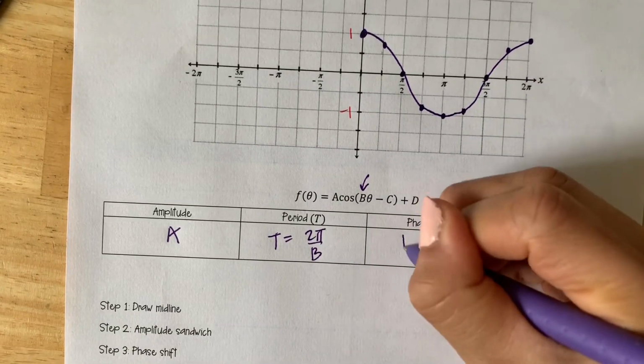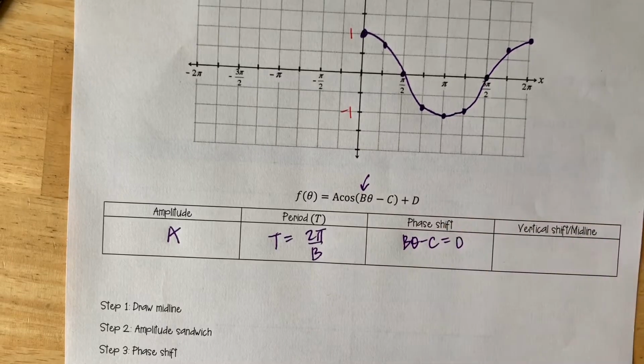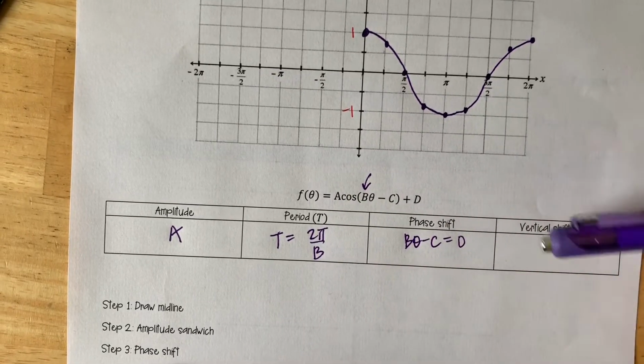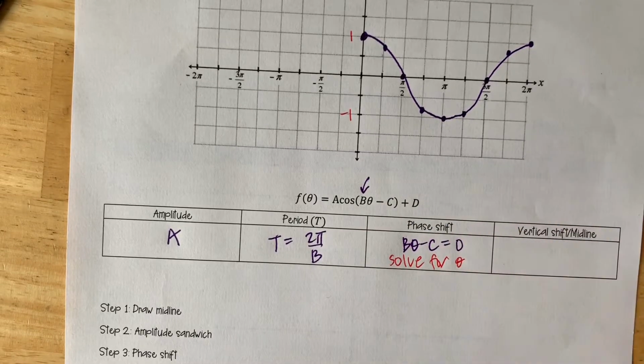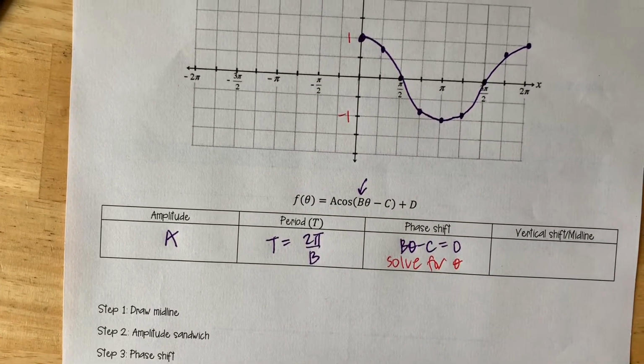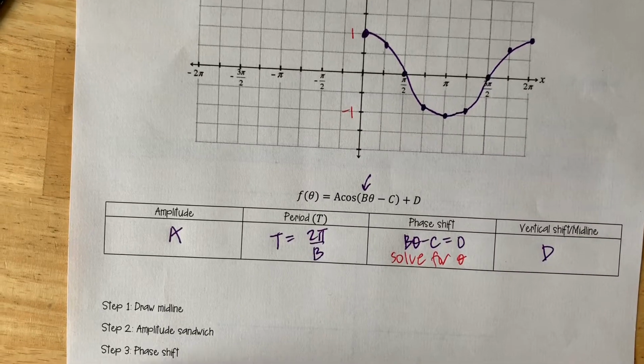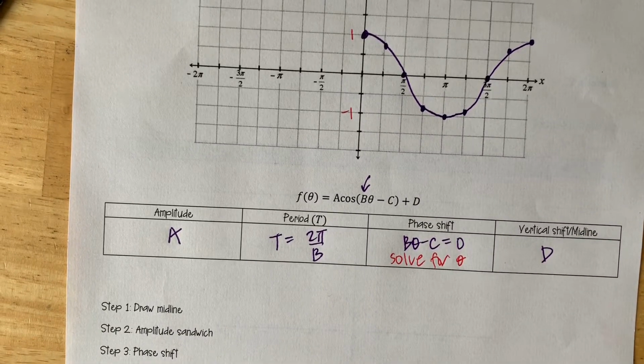To find the phase shift, you're going to set B theta minus C equal to 0, and you're going to solve for theta. Your vertical shift, or your midline, is your D value. Okay, so let's go ahead and graph this.